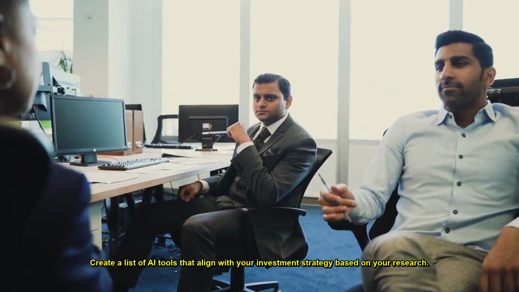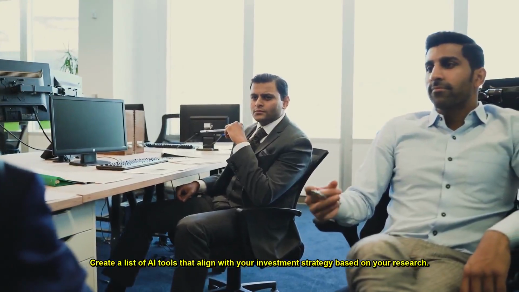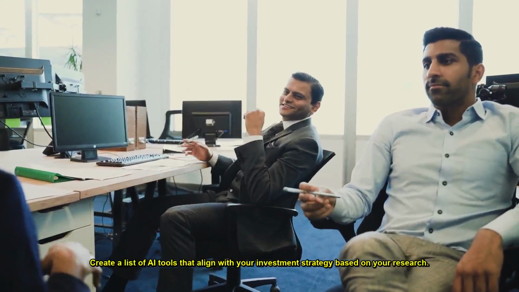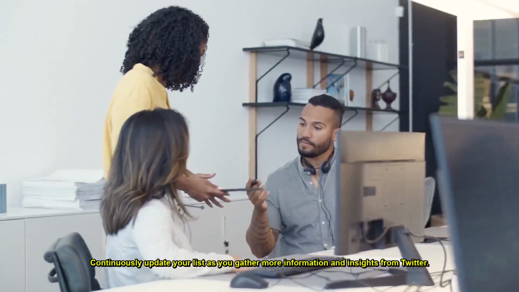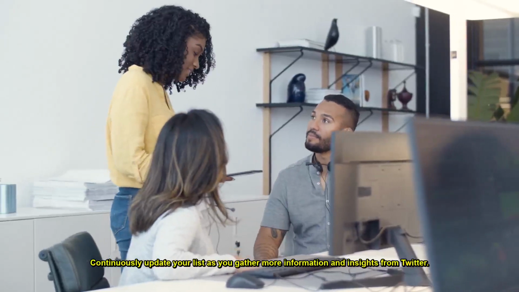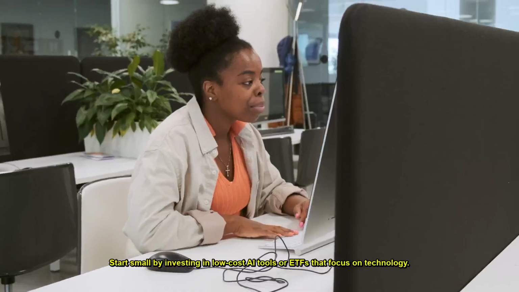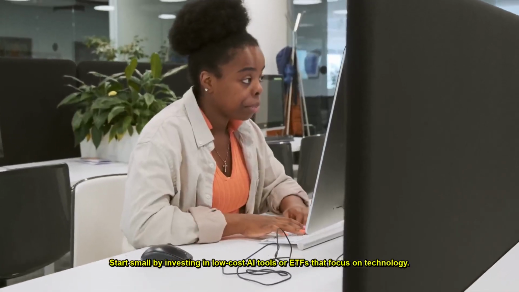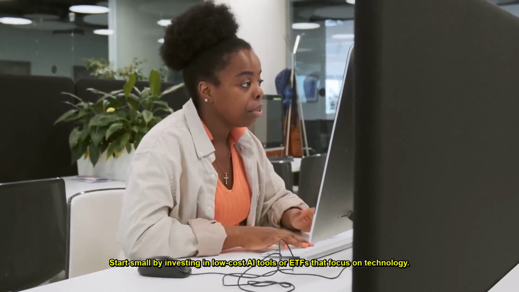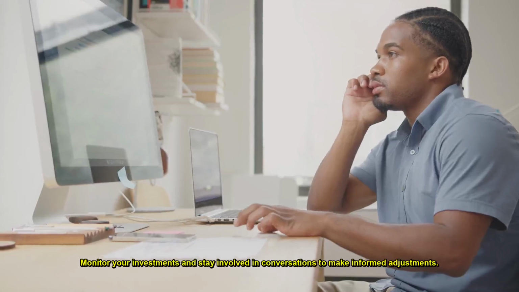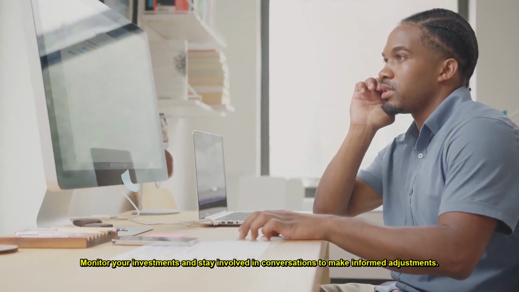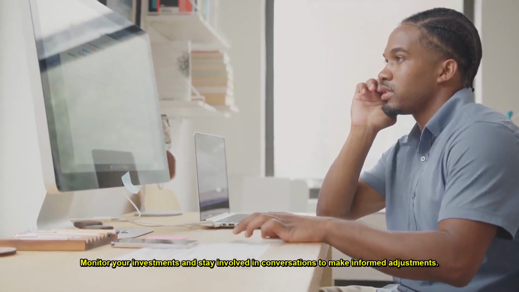Create a list of AI tools that align with your investment strategy based on your research. Continuously update your list as you gather more information and insights from Twitter. Start small by investing in low-cost AI tools or ETFs that focus on technology. Monitor your investments and stay involved in conversations to make informed adjustments.